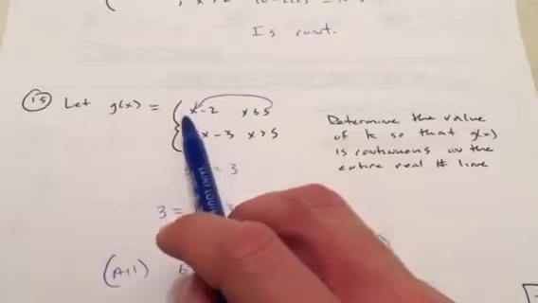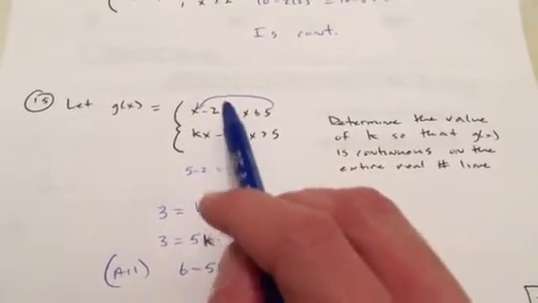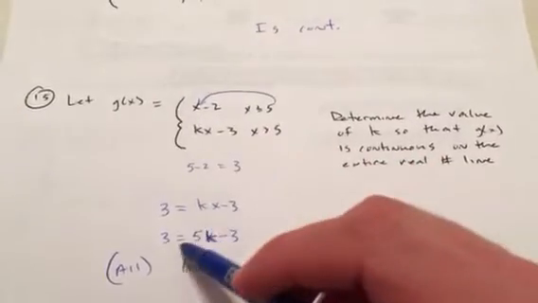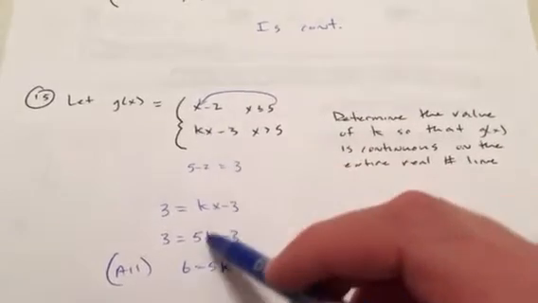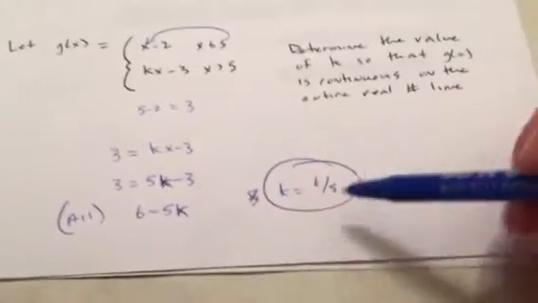If I want the same type of thing, guys, I need to plug 5 in for x, I get 3. I need this to be 3 also for it to be totally continuous. So I want this to be equal to 3. Well, I know that x is going to be 5, so 5 times k, 5k minus 3, set that equal to 3. You get k is 6 over 5.